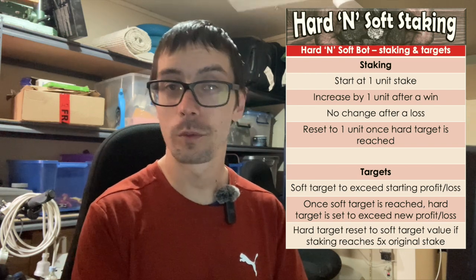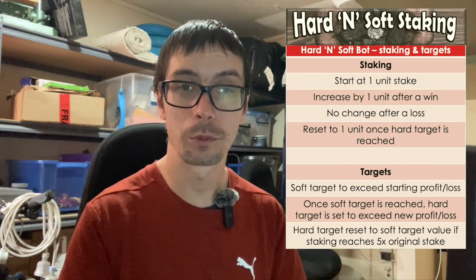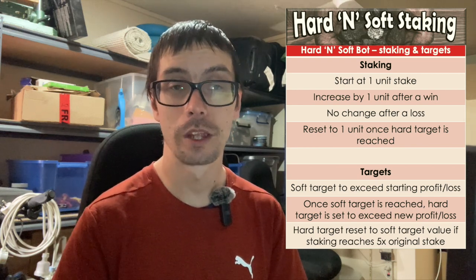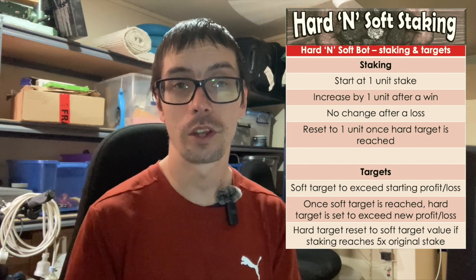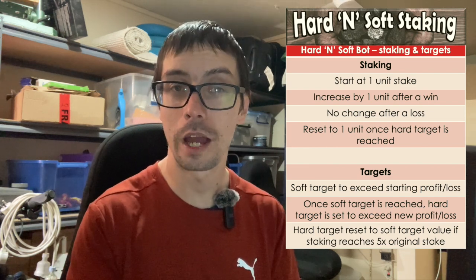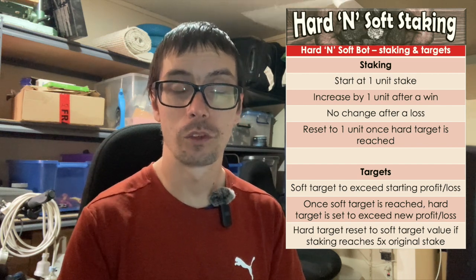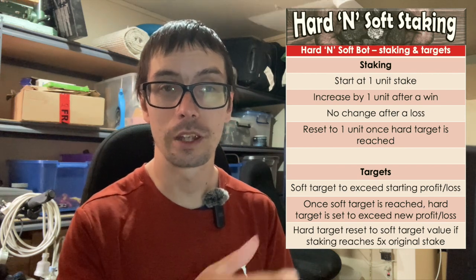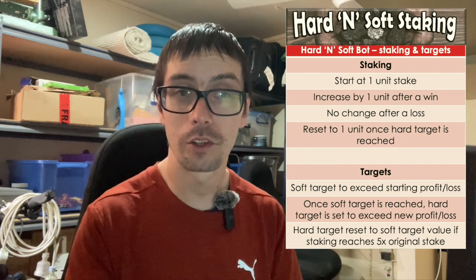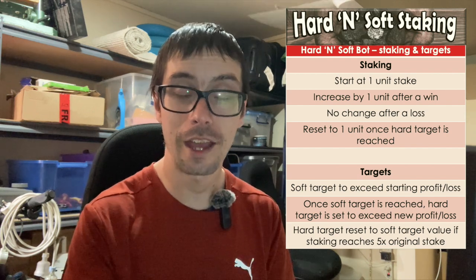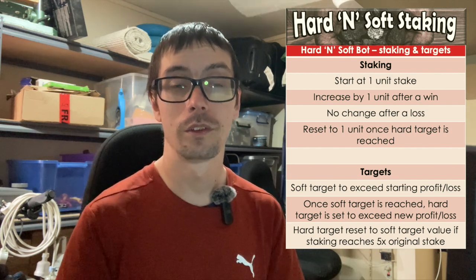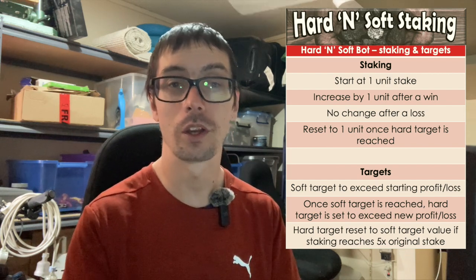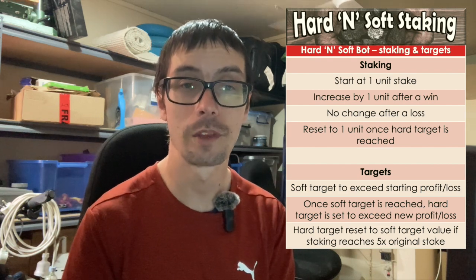So at the start of this, with a profit and loss of 0, your soft target will be to exceed that level. Once you've exceeded that soft target, we set a hard target of wherever we are now. So if we suppose we had a soft target at 0, we get to say 15 cents profit, we set a hard target there. Once we exceed that, then we go and reset everything. We reset our staking and we set a new soft target at wherever we are up to after that.